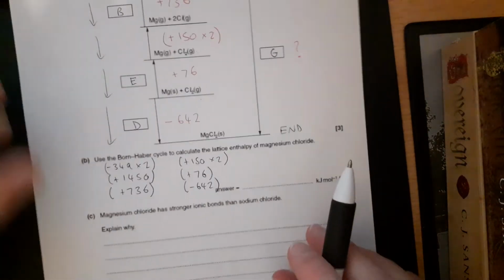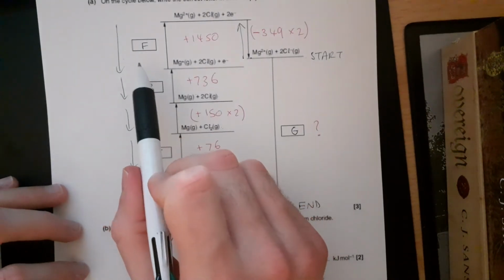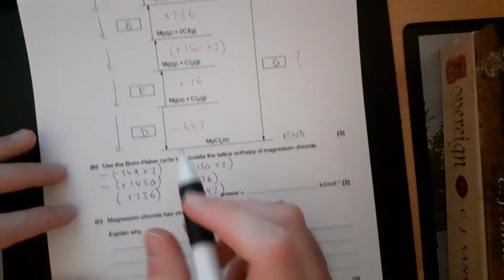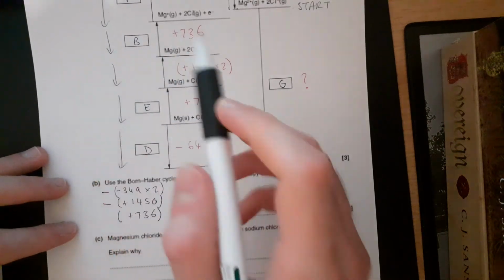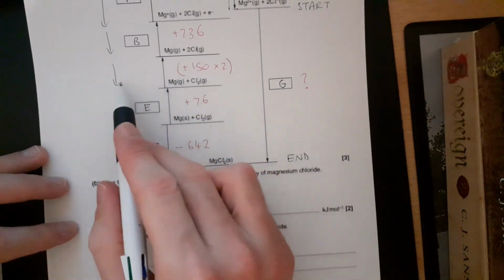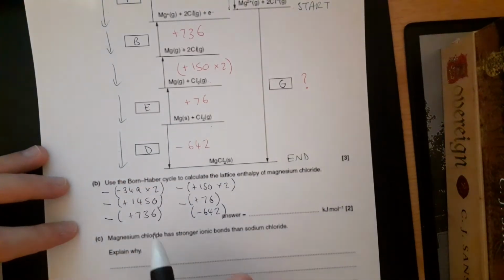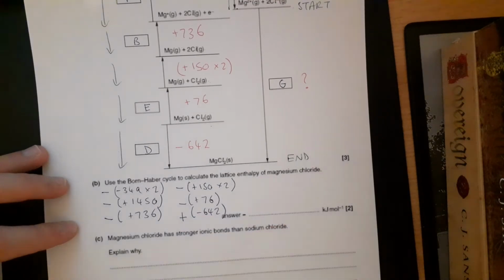So that one's going to have to be a negative. These 2 arrows here are opposites, so the 1450 is going to have to be minus. B here, these arrows are opposites. Opposites again. Opposites again. And then finally these 2 arrows are in the same direction, so we're going to add on that last one.